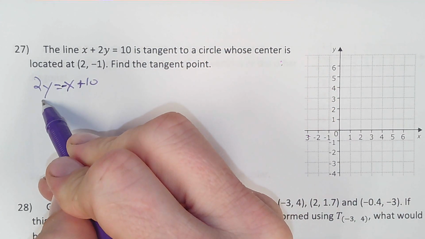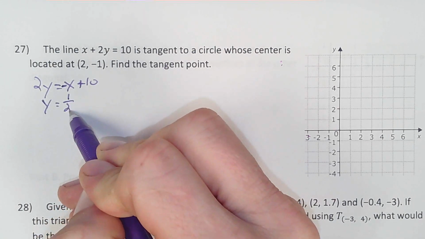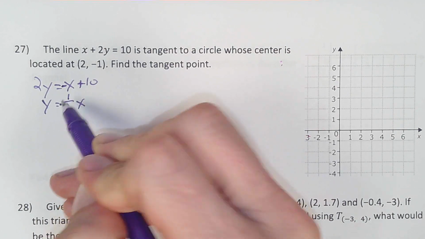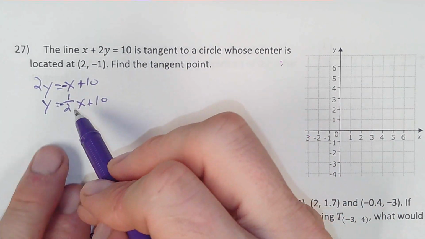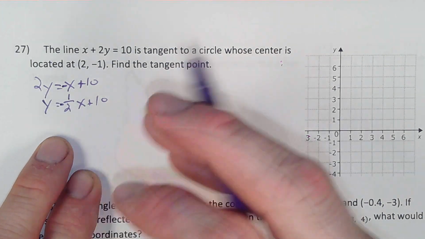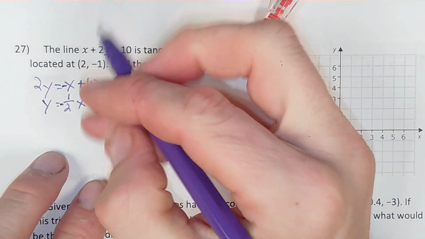And we divide both sides by 2, making it y equals negative 1/2 x plus, oops, not plus 10, plus 5, divide both sides by 2.